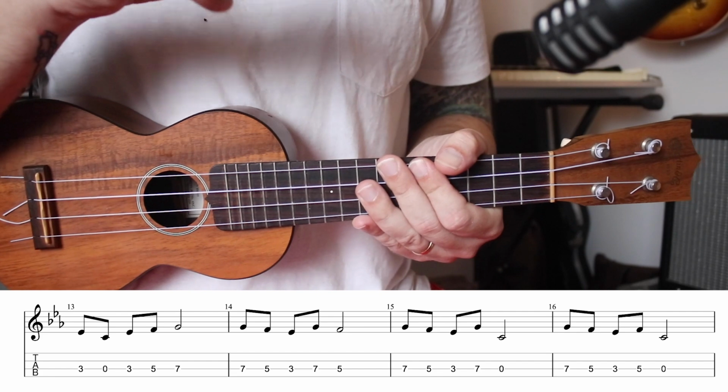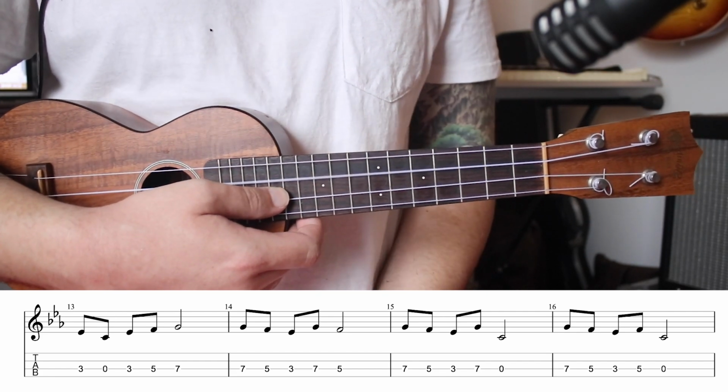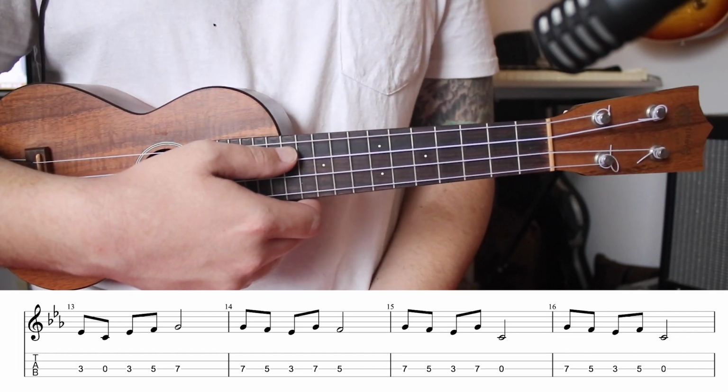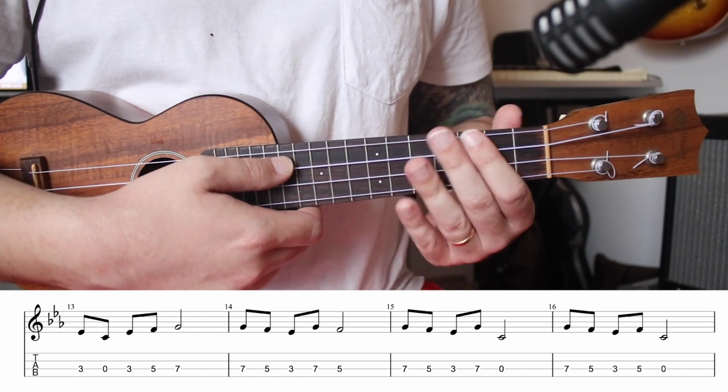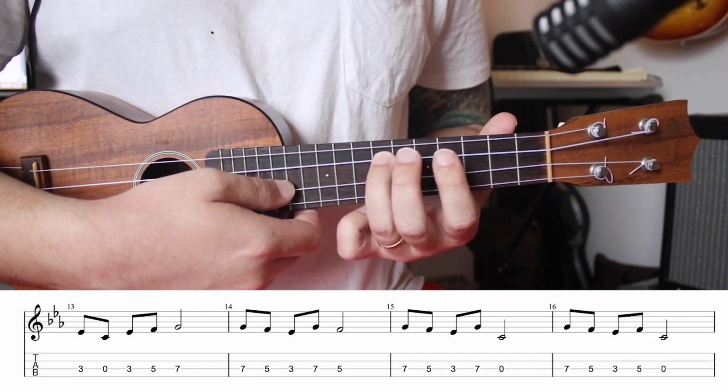All right, so we're actually going to keep the last phrase the same because we want to resolve on that C note still to make the riff feel complete and finished. Okay, so let's just go ahead and count it out nice and slow. 1 and 2 and 3, 4.